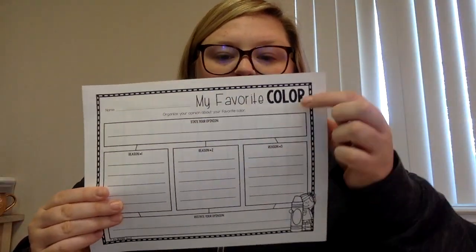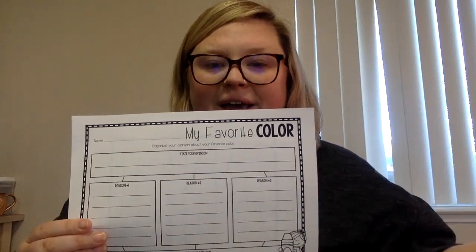Now, when you do your writing for My Favorite Color this week, you're going to watch a different read aloud, The Day the Crayons Quit, and then you're going to use this to organize your information. So you're going to state your opinion. What's your favorite color, right? What are your 3 reasons? Why is it your favorite? What are some details you can include? And then restate it. So say it again, but in a different way.